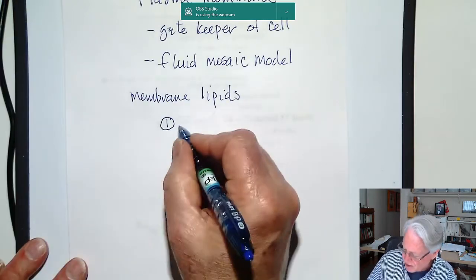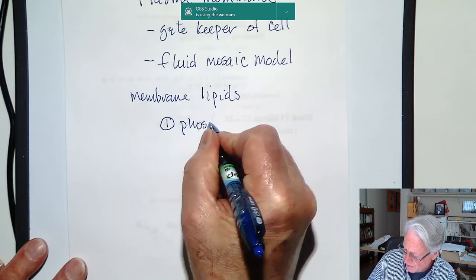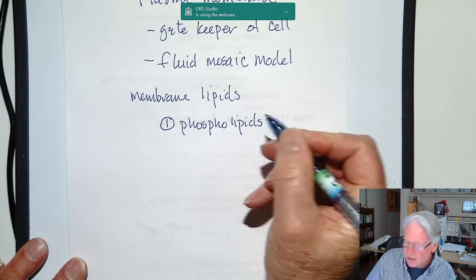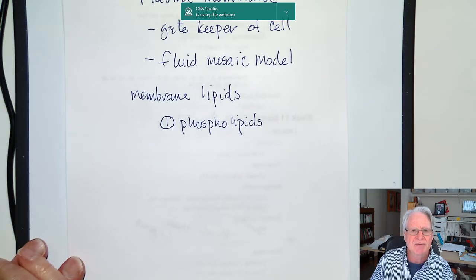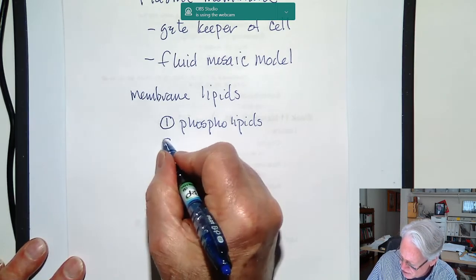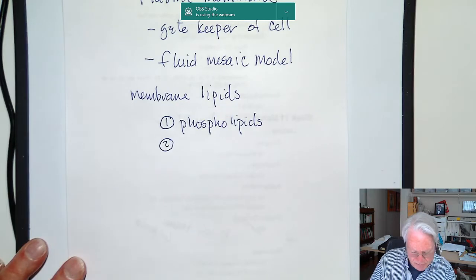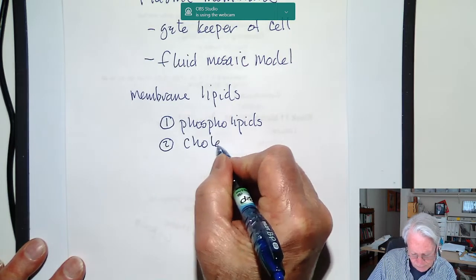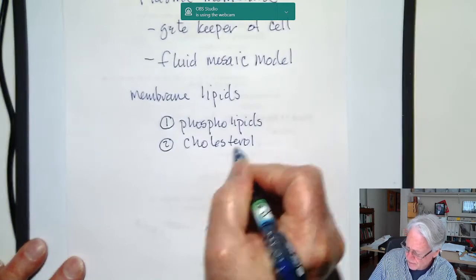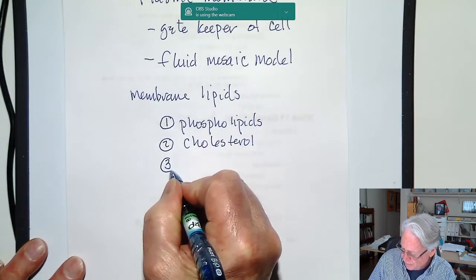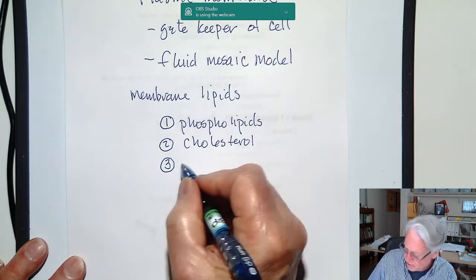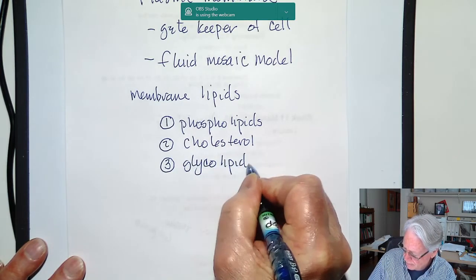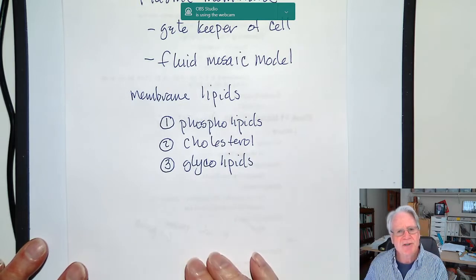So the first one is phospholipids, and these we have described in the previous lecture on cells. Second type of lipid is cholesterol. And a third type is glycolipids.